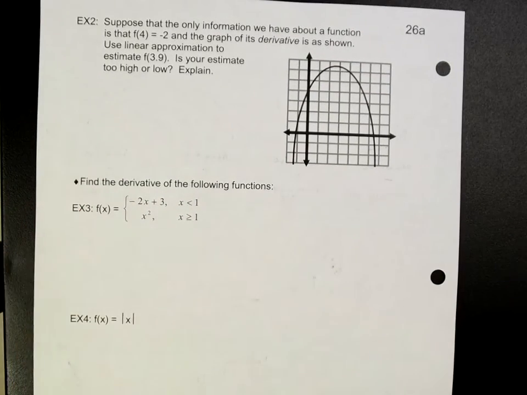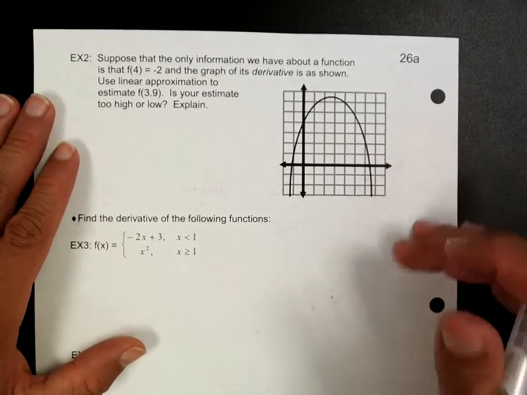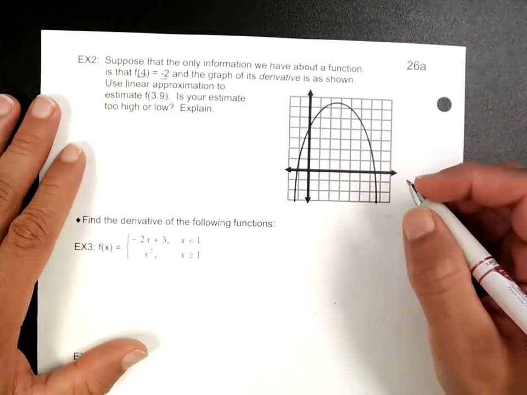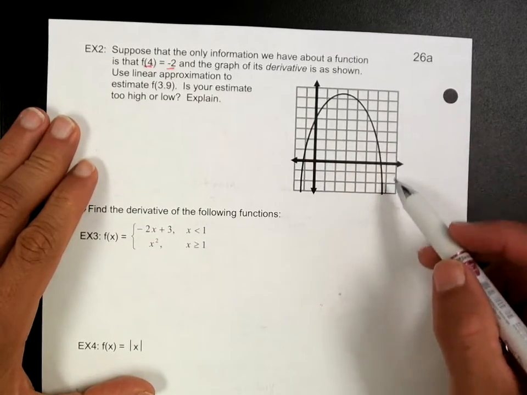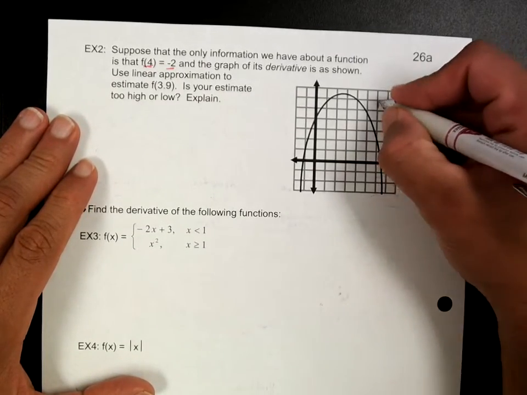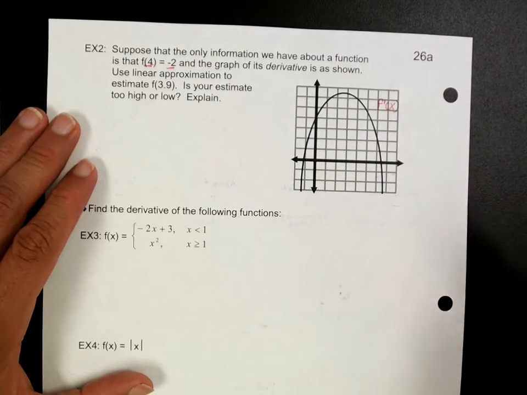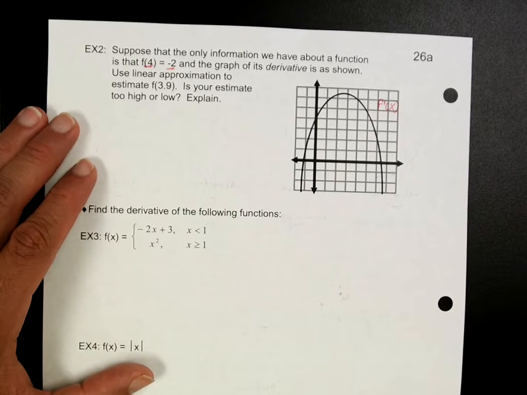But what you may see instead is more of a question like example 2. So it says, suppose the only information we have about the function is that f of 4 is negative 2. So remember, this is the point. So I have a point 4, negative 2. And the graph of its derivative is shown below, right? So this is a function of the derivative. So don't forget, this right here is the derivative. This is not f of x. And it says use linear approximation to estimate f of 3.9. And is your estimate too high or too low?